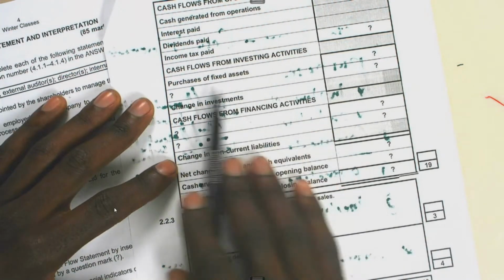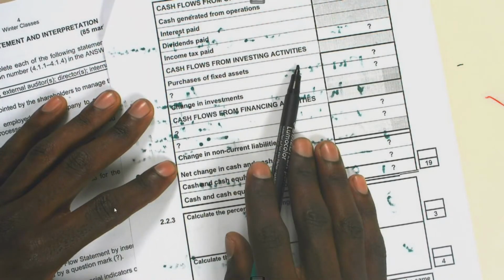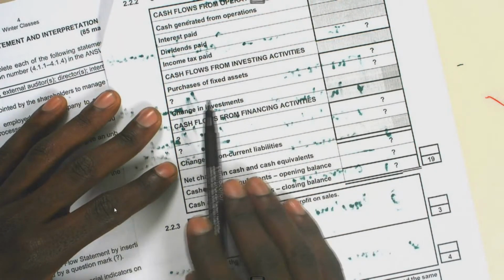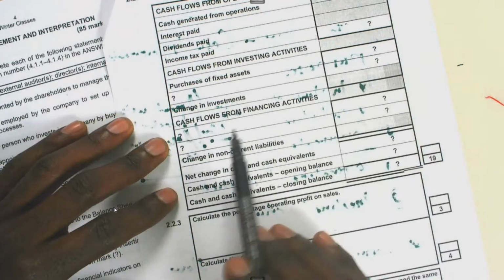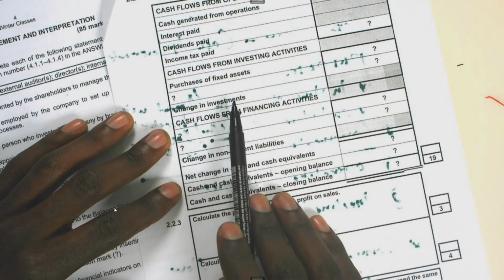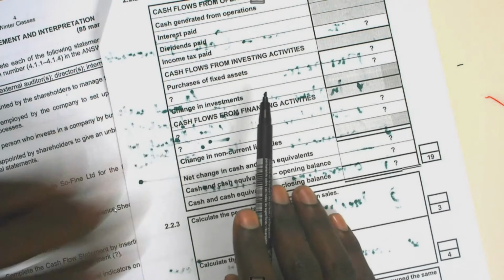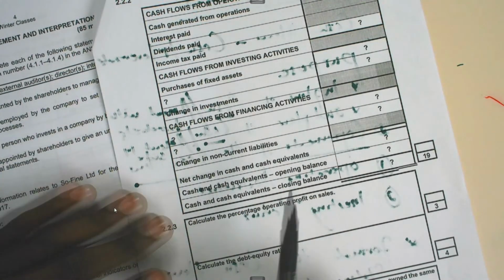So we need to know how much money was spent in terms of the purchases of fixed asset, and then we need to know how much money was received for selling the asset, and then we also need to know how much money was received in the form of investment, in the case where the business has invested money in the form of fixed deposit. So we need to understand that as well.